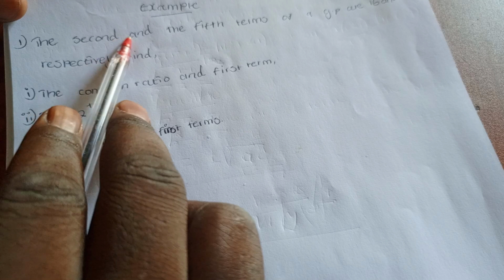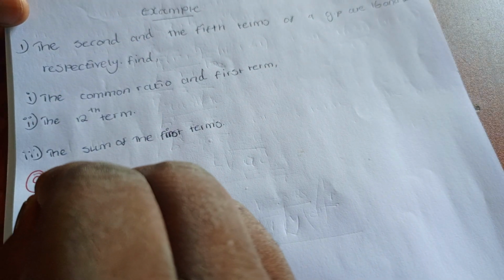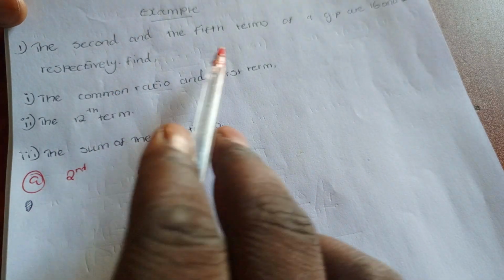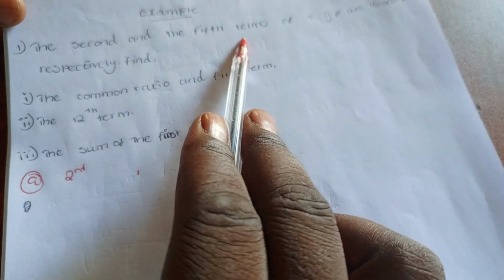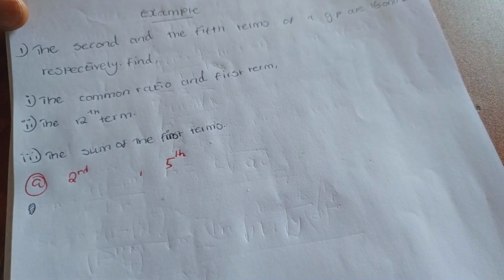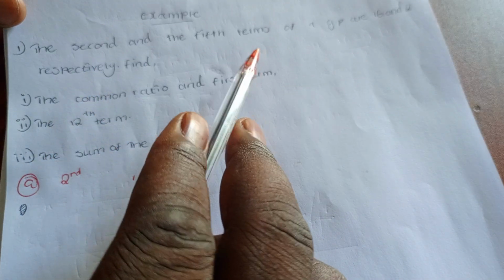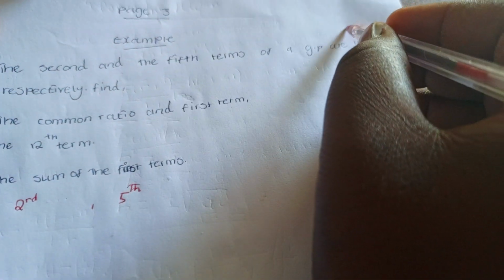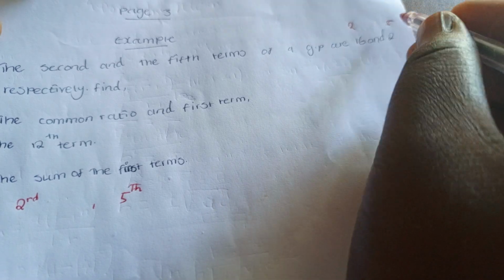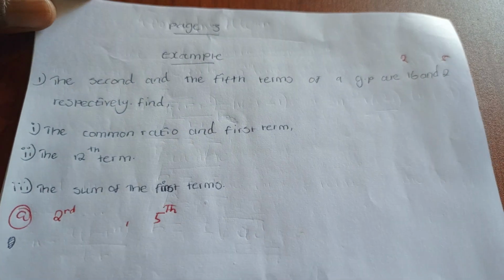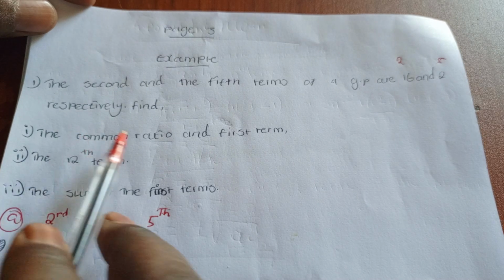You write the second here, and the fifth here, which is 5. The second and the fifth terms of a geometric progression are 16 and 2. So this is the second term, number 2, and this is number 5. Do it like that. Find the common ratio.